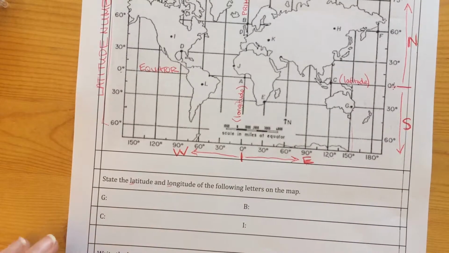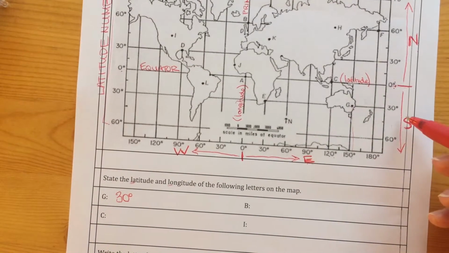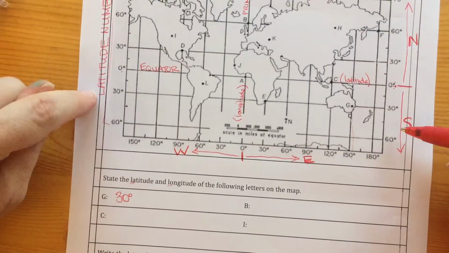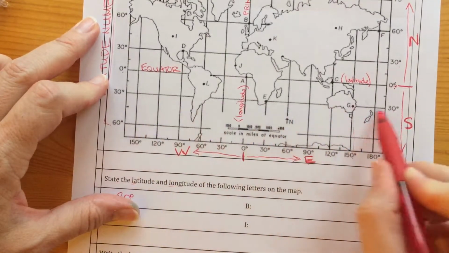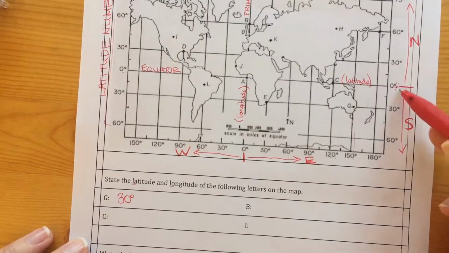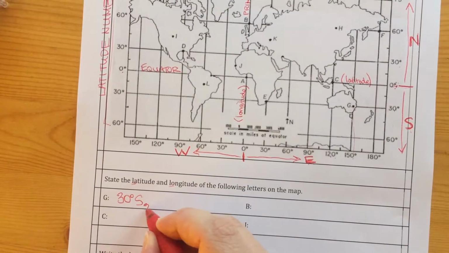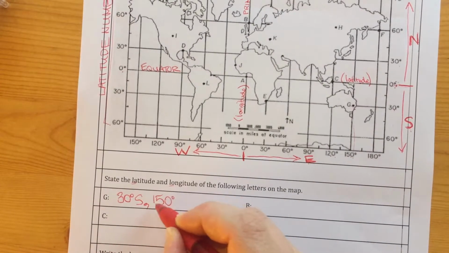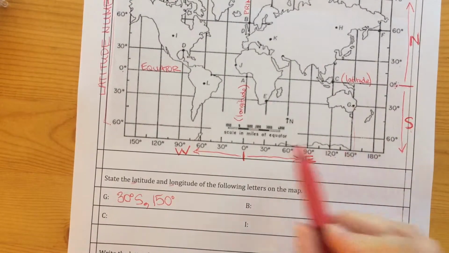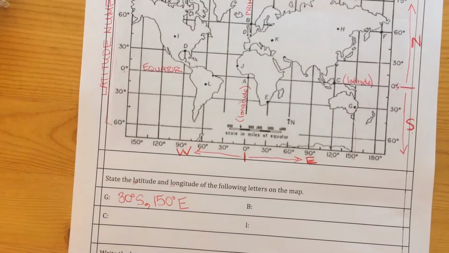If you said 30, you were correct. 30 degrees, and because it's a number here on the side, I know that these are latitude numbers, right? So both of these are latitude numbers, and this is a latitude line. And it's south of the equator, so I'm going to say 30 degrees south. And then I'm going to put a comma, and I'm going to state what the longitude of point G is. The longitude of point G is 150 degrees, and it is east of the prime meridian, so I'm going to put an E at the end of it. And it's that simple.